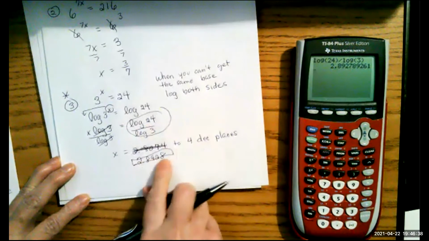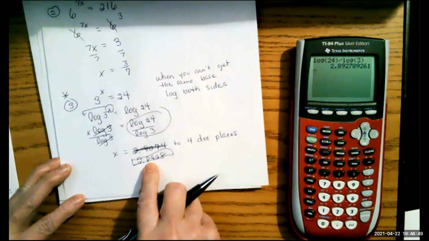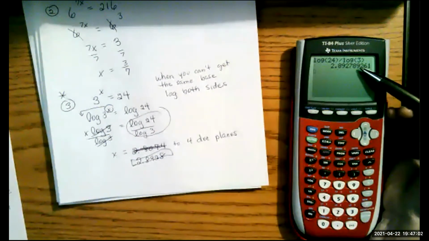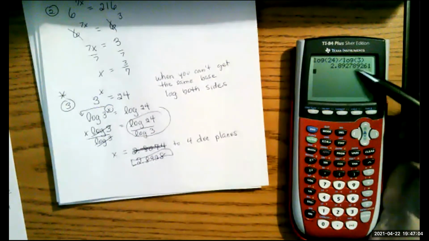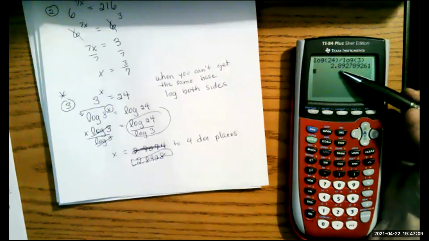I put in 2.8927, and everybody else got 2.8928. It wouldn't take that 8 for me. I would have to put that 7 in. So I don't know. Do you see all this number here?